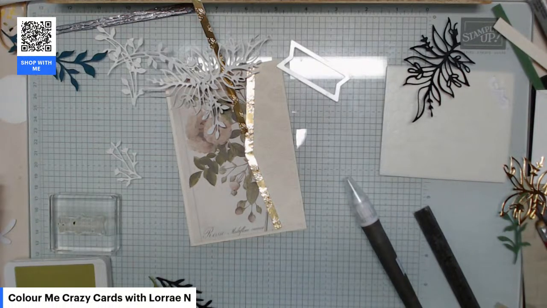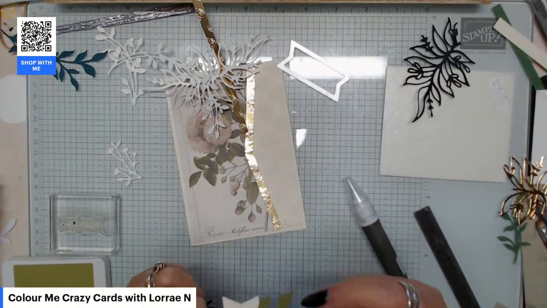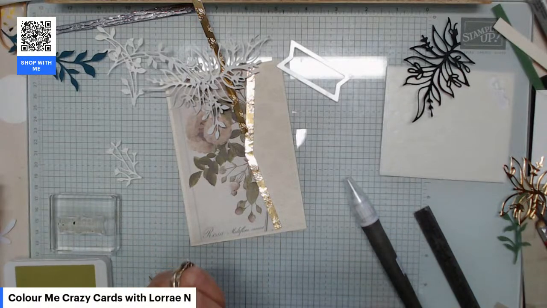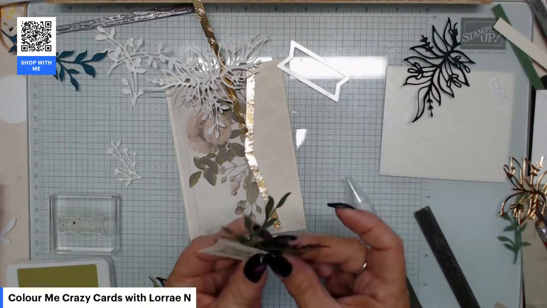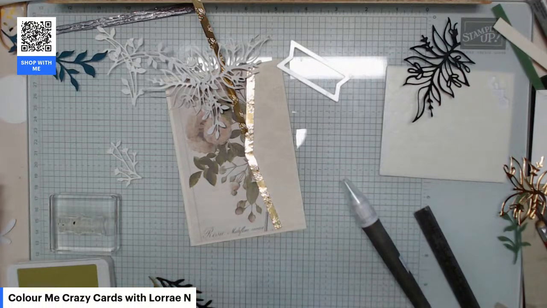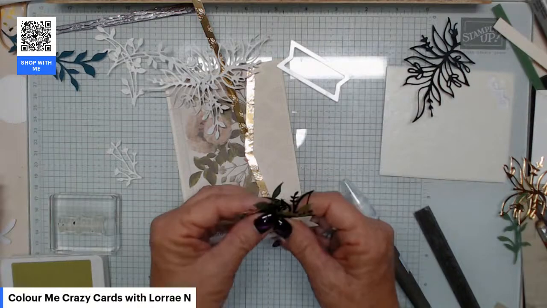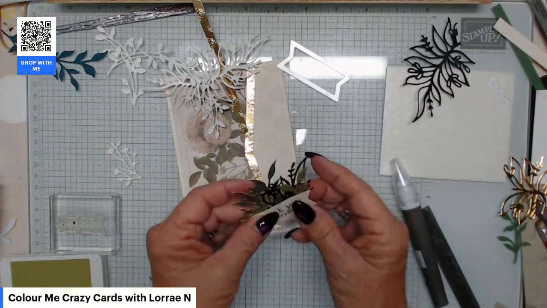Oh, that didn't stick, that black. Okay, I'll try that again. Let's try putting it in like that. That's better. And then this time we can pop some gold just through there, just to give it that bit of colour.